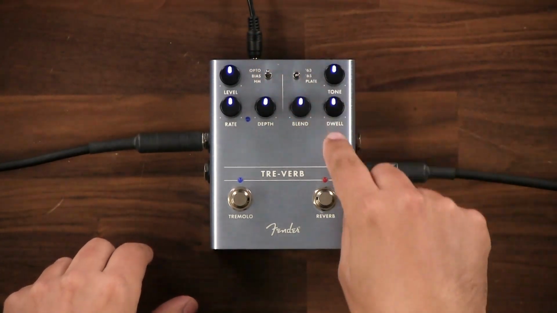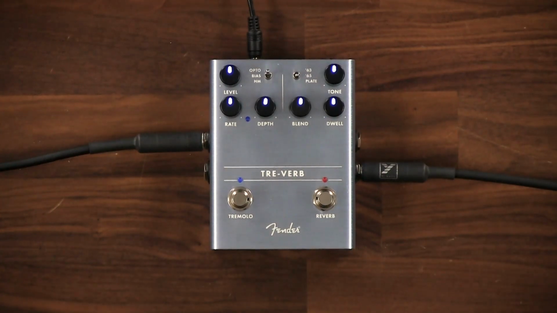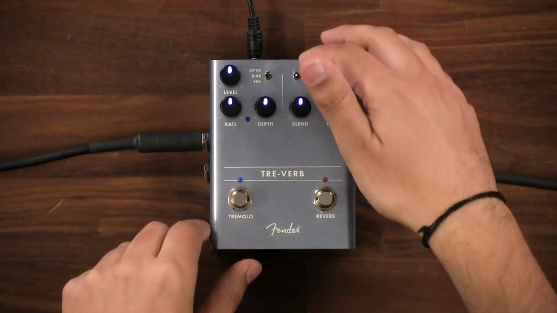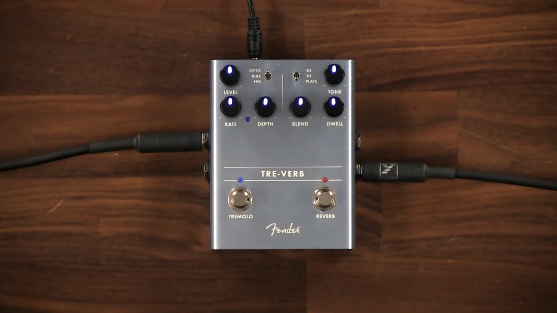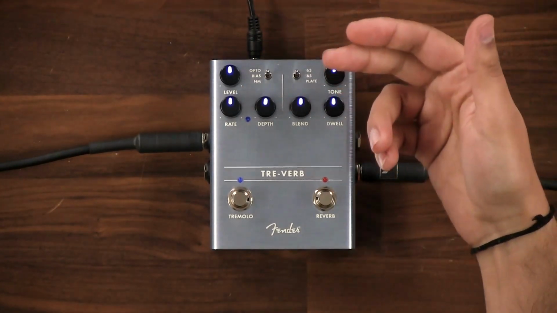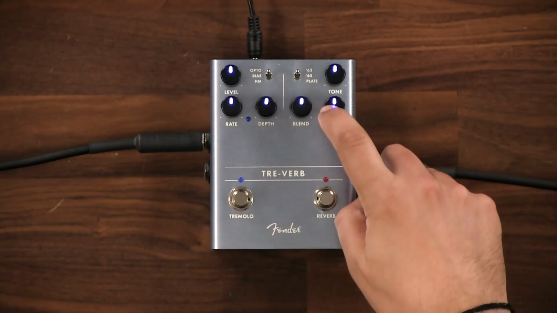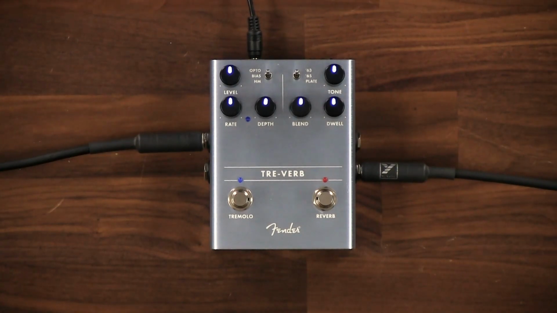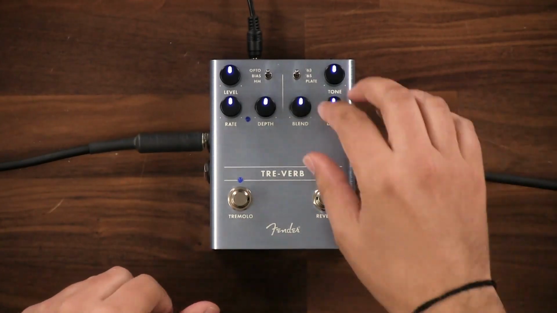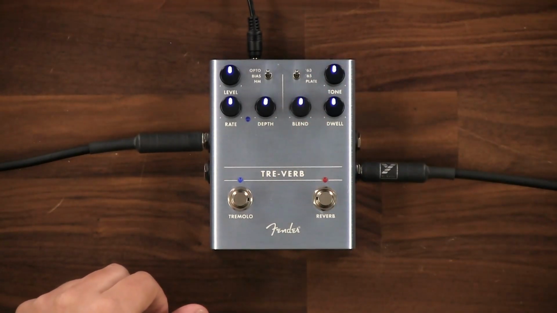We have the 65 setting, which is the built-in reverb that comes in all blackface and silverface amps. And then we have a plain old plate reverb, which sounds great as well. We have the tone control, we have the dwell control, which is kind of like the time control, like how long we want the reverb to last, and then a wet-dry blend.